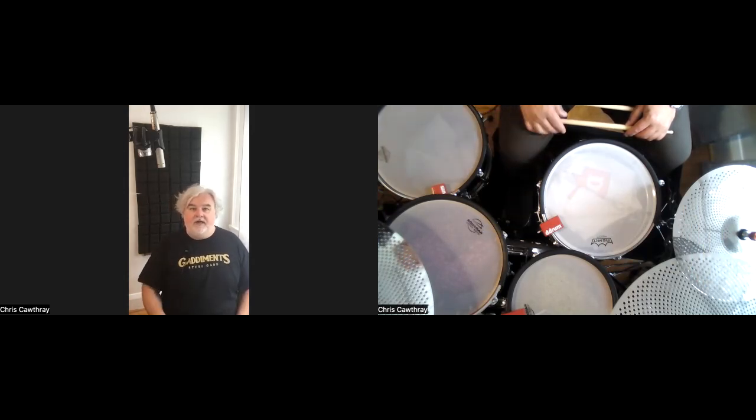It's a 4-bar phrase. Bar 1 will be counting eighth notes, bar 2 quarter notes, bar 3 16th notes, and bar 4 back to eighth notes. It's going to sound like this: 1 and 2 and 3 and 4 and, 1, 2, 3, 4, 1 E and 2 E and 3 E and 4 E and, 1 and 2 and 3 and 4 and.